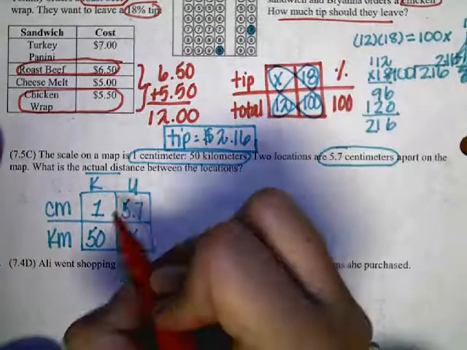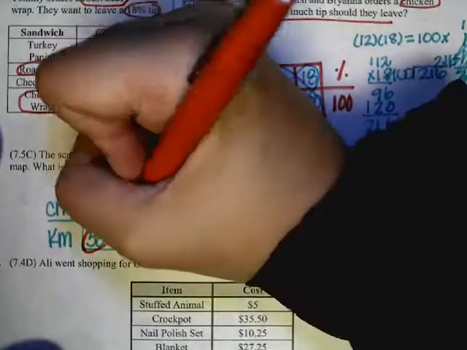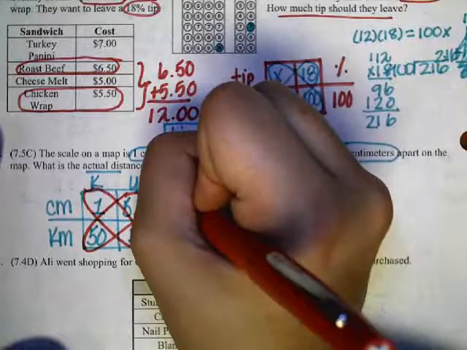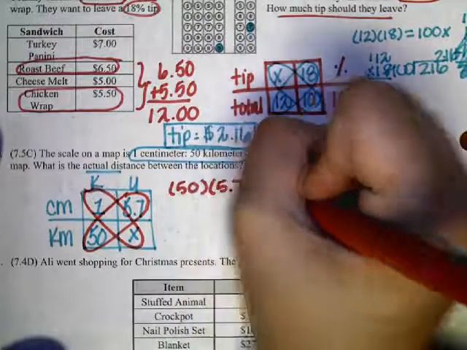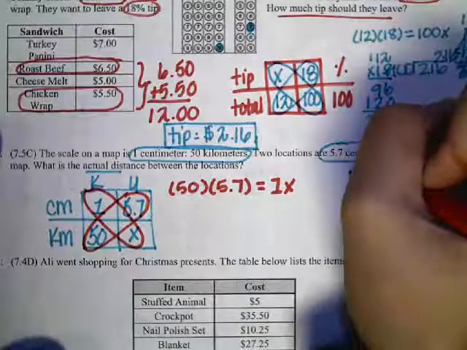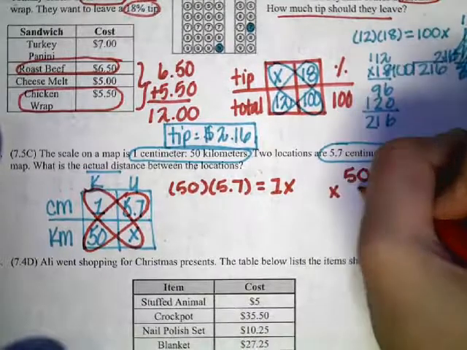Create a cross product and solve for x. So 50 times 5.7 equals 1x. When you're multiplying with decimals, you line up your numbers.